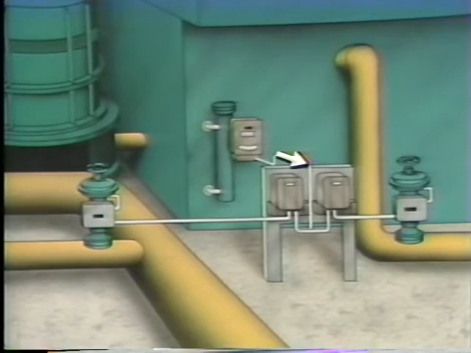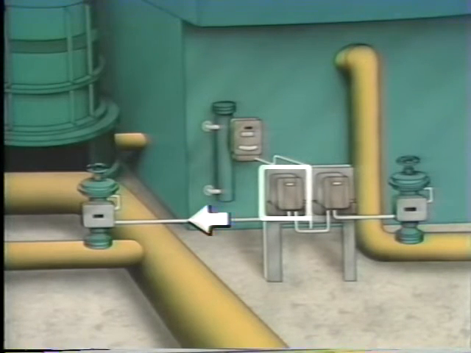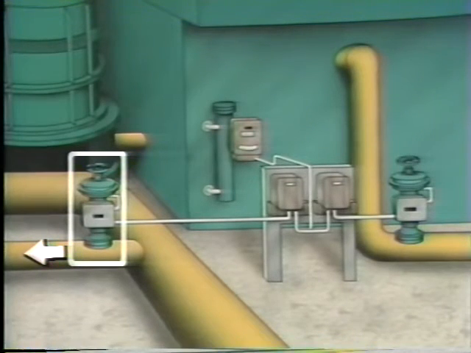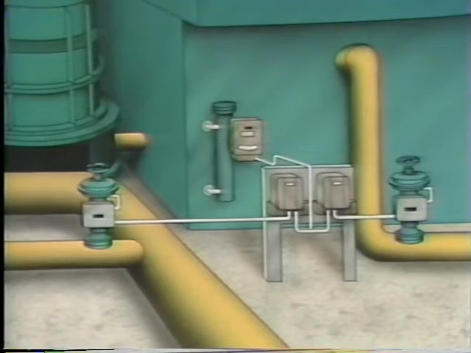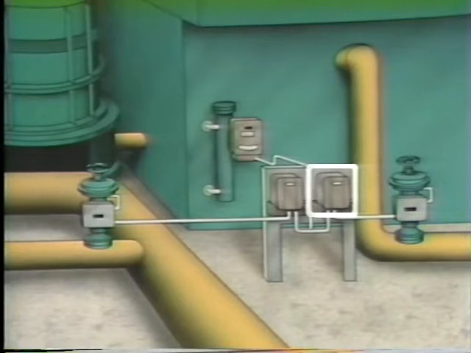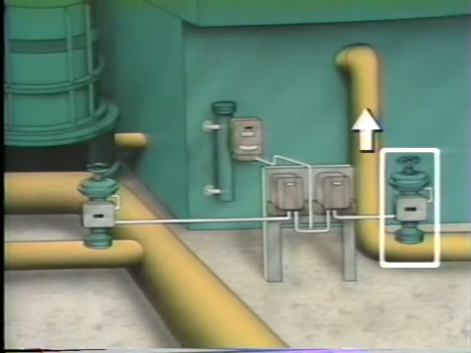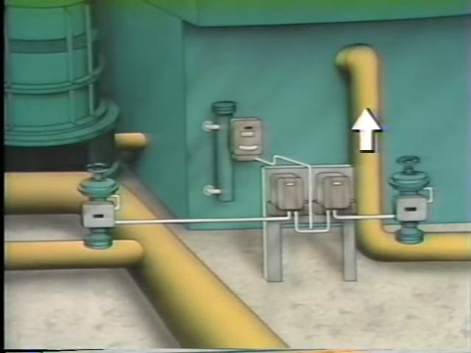When the transmitter produces a signal that represents a high water level, this controller produces a corrective signal that opens this valve to drain off the excess water in the hot well and keep the water level from rising any farther. When the transmitter produces a signal that represents a low water level, this controller produces a corrective signal that opens this valve to add water to the hot well and keep the water level from dropping any further.